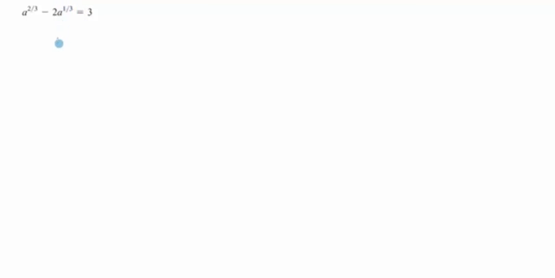If we let u equal a to the 1/3, isn't it true that this is a to the 1/3 squared? Let me write that out. This is a to the 1/3 squared minus 2 times a to the 1/3 equals 3.